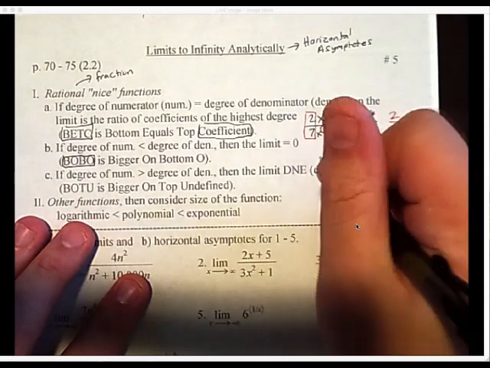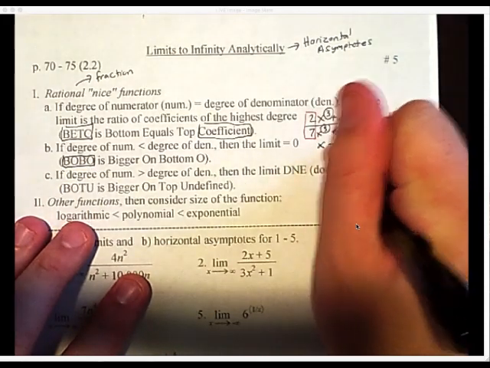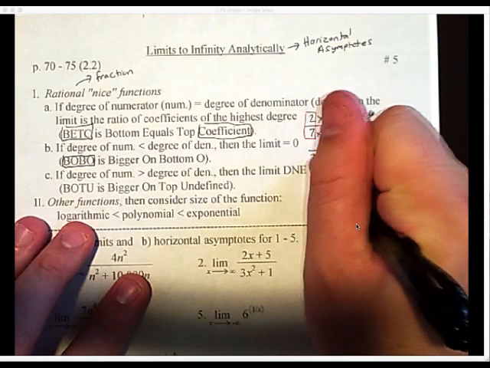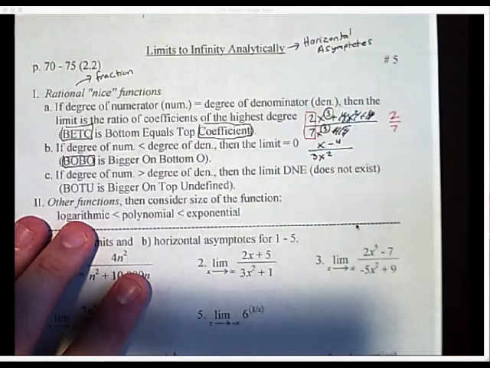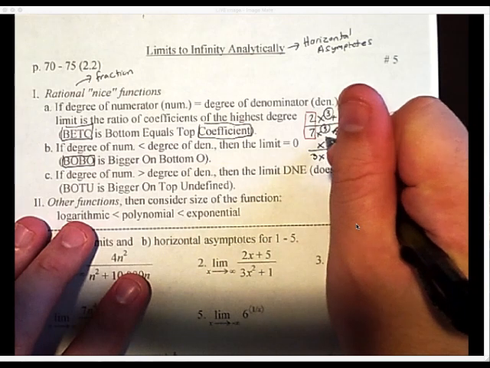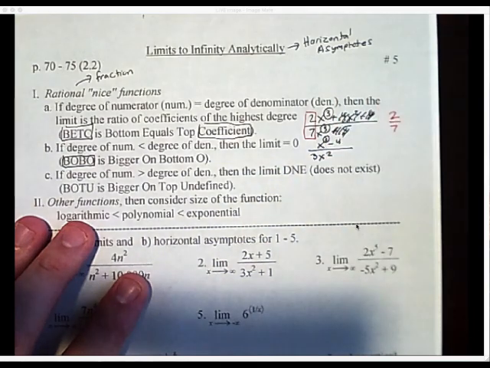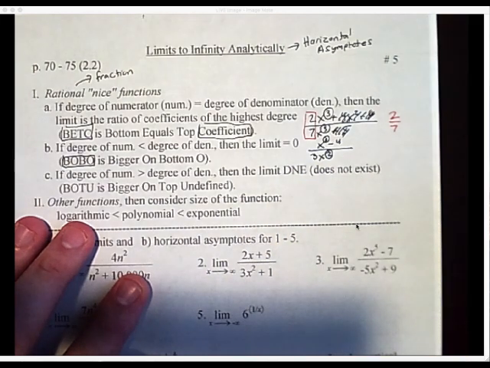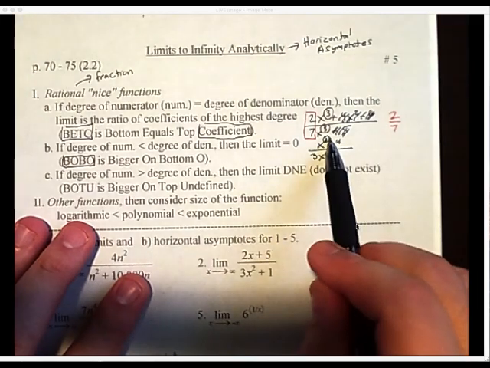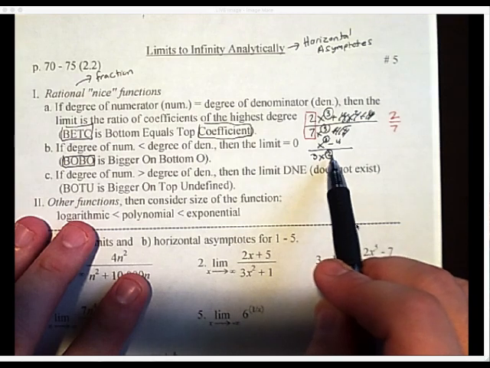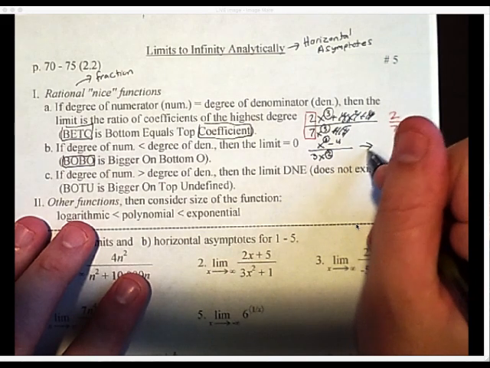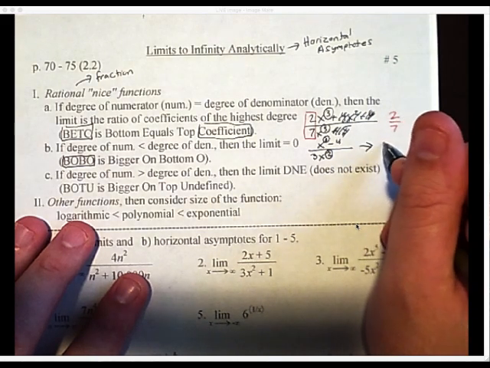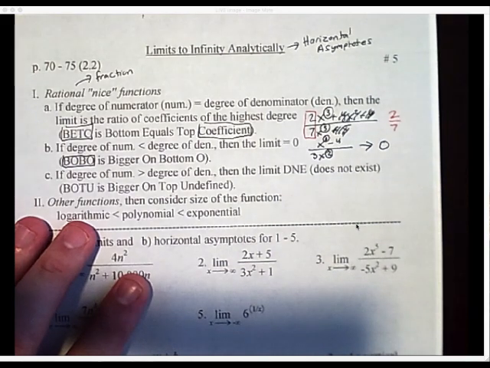So for example, if you have something like x minus 4 over 3x squared, the degree of the numerator is 1, and 1 is less than 2. Because 1 is less than 2, the degree is bigger on bottom. So in that case, the limit as x approaches infinity or negative infinity would simply be 0.